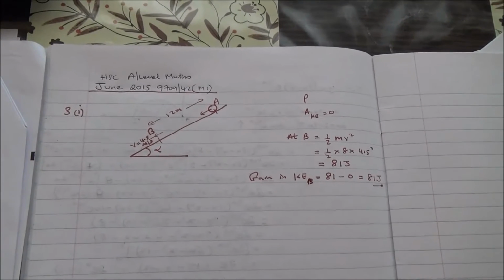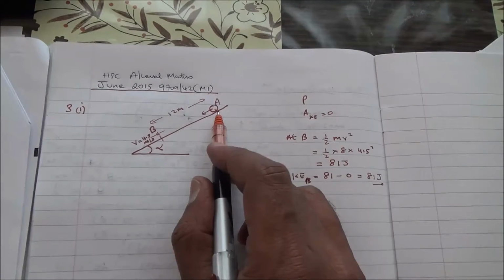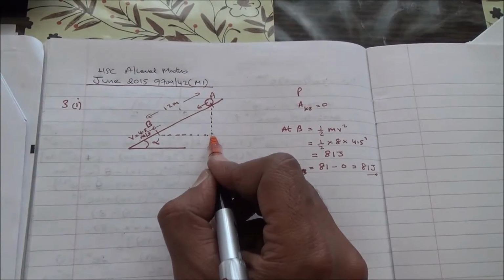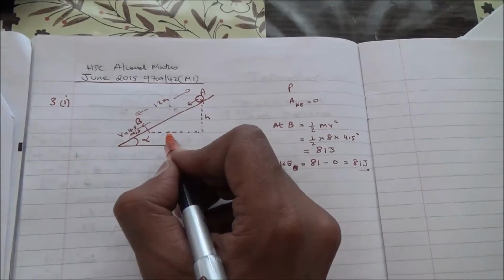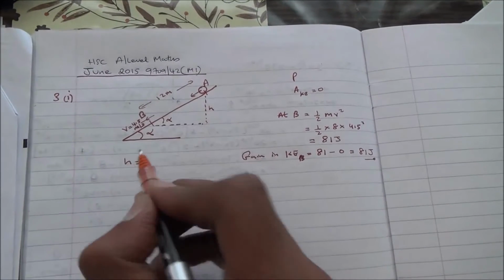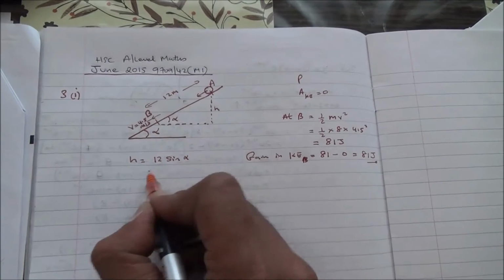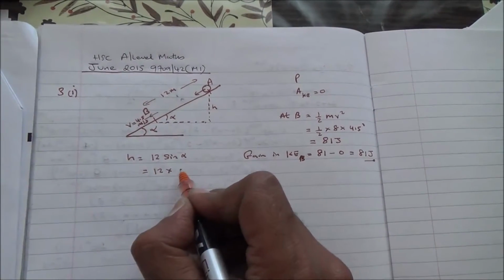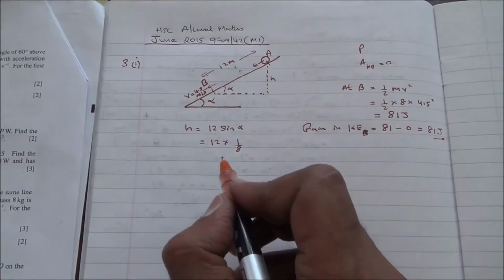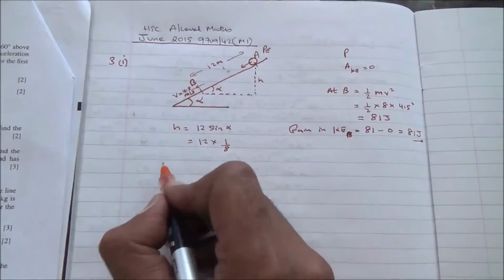Now what is the loss in potential energy at B? We should know the potential energy at A. What's the height? This angle is also alpha. This length is 12. So the height h is going to be 12 times the sine of alpha. So that's going to be 12 times 1 over 8, as given in the question.